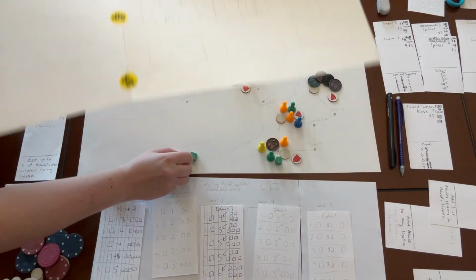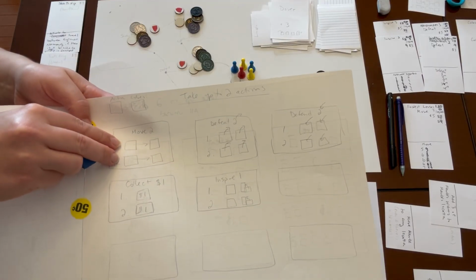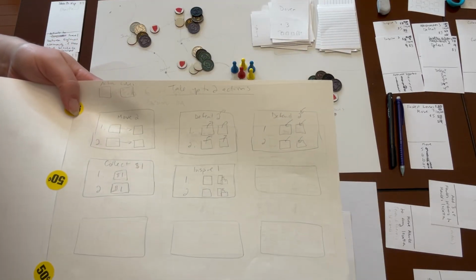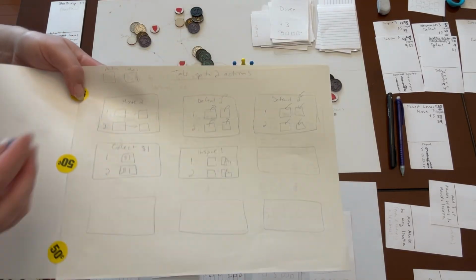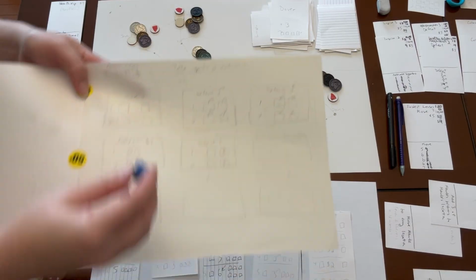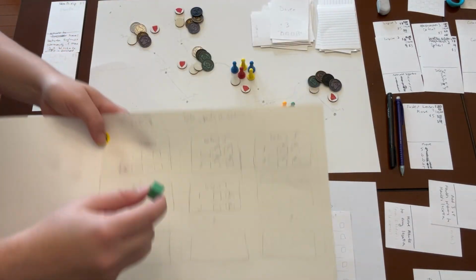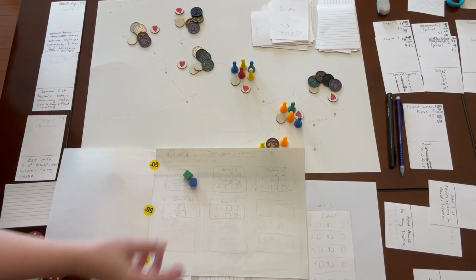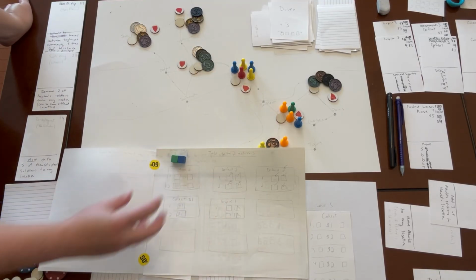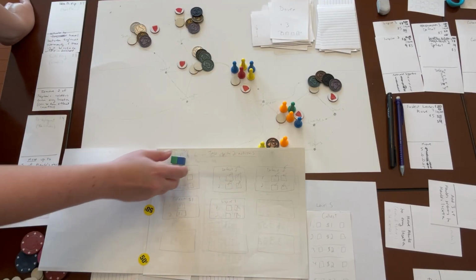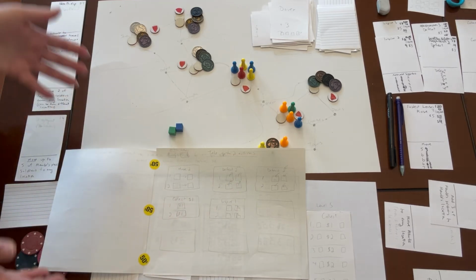The reason I have 2 for each of them is that you can take 2 actions and you can do the same one twice if you want. So you could move, and then you could decide to move again. So then both your cubes would be there, and then all you have to do is just reset those 2 action cubes to the top of the mat. So that definitely, it worked.